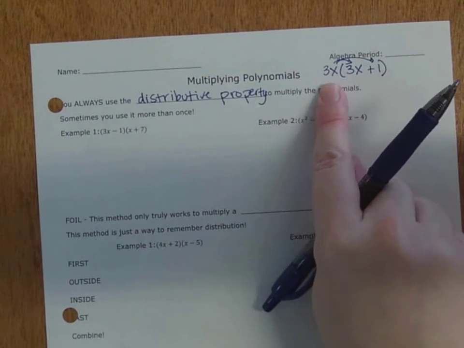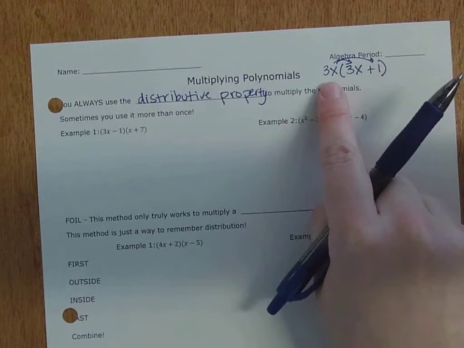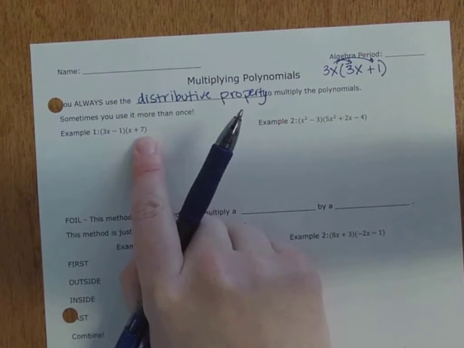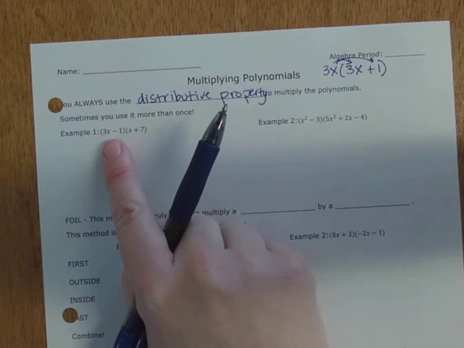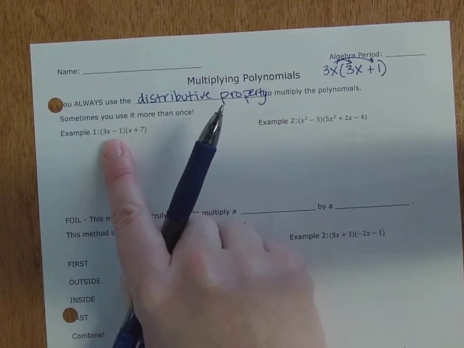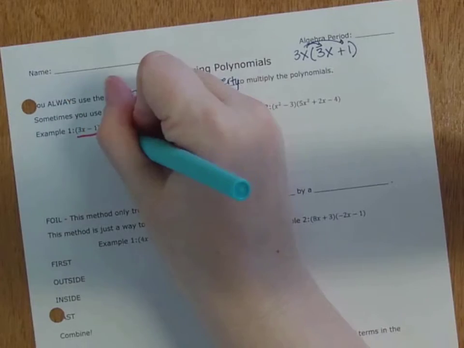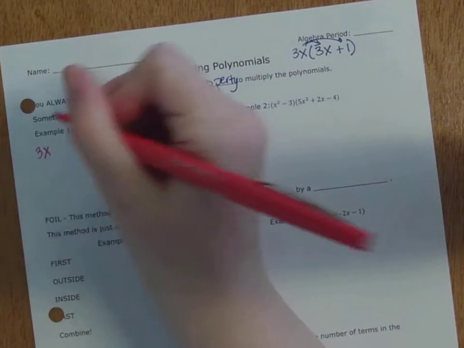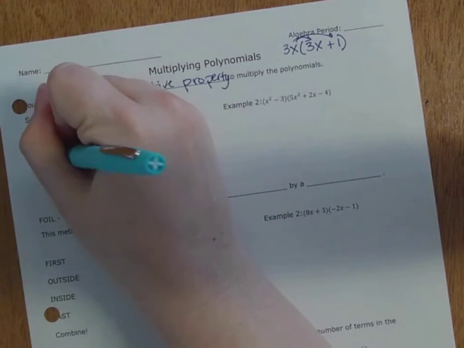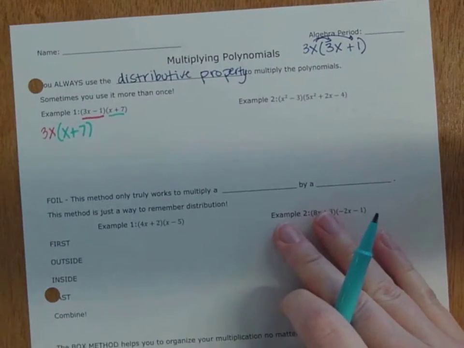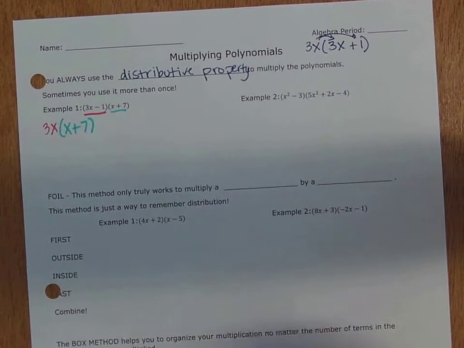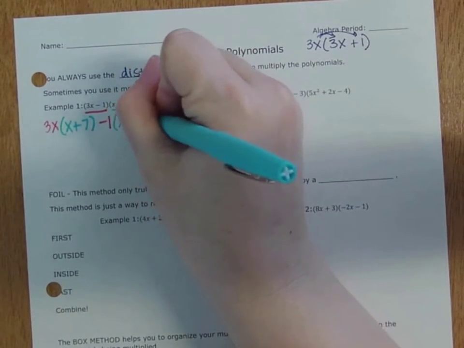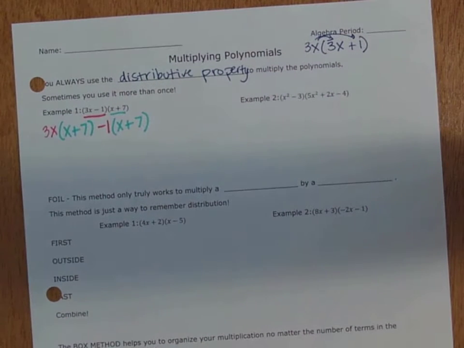When you had a monomial times a binomial, you only had to distribute the monomial. But when we have a binomial times a binomial, you'll have to distribute more than once. You'll have to distribute each term in the binomial. So what that will look like is the 3x is my first term, and I'm going to distribute it with every term in the second binomial. The negative 1 is my second term, and I'm also going to distribute that to every term in my second binomial.